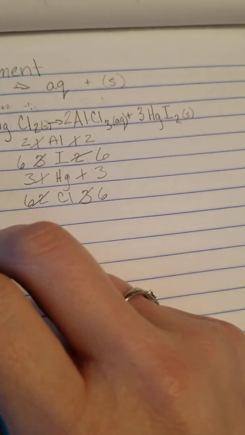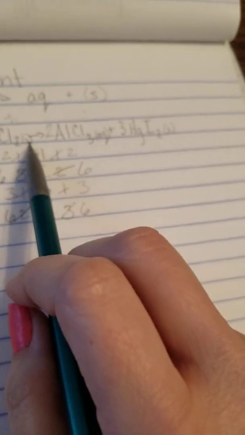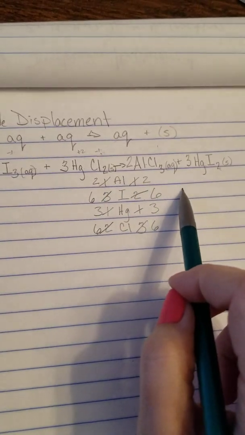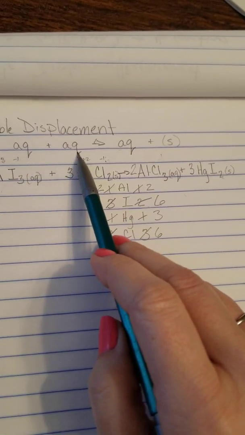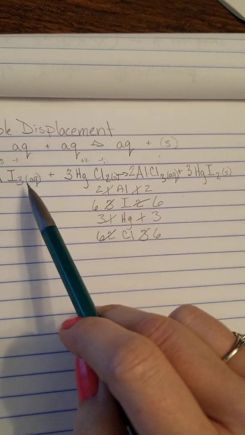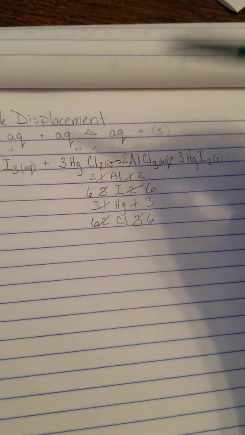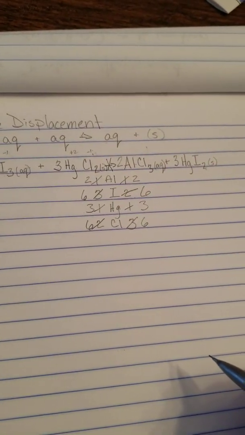We look at our format. We have aqueous plus solid equals aqueous plus solid. That does not match. We're supposed to have aqueous plus aqueous equals aqueous plus solid. We do not match because we start with aqueous and a solid. So what we're going to do is put a big X over top of the arrow.